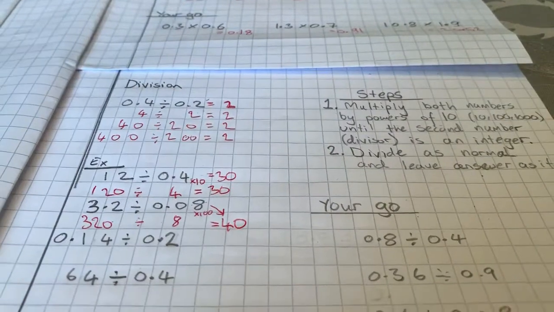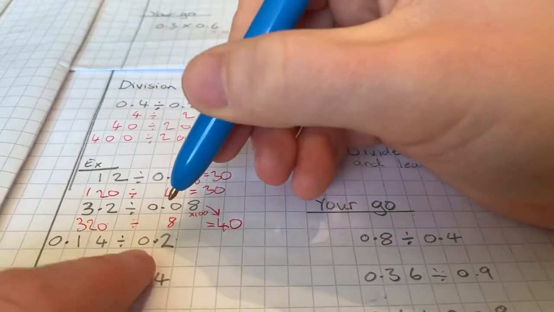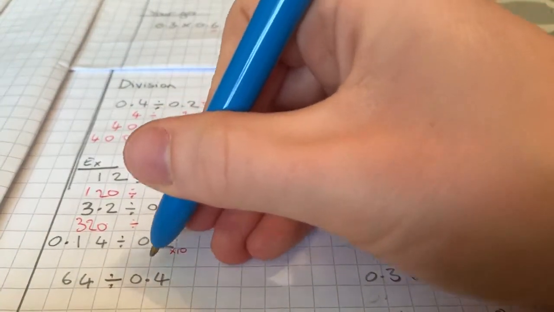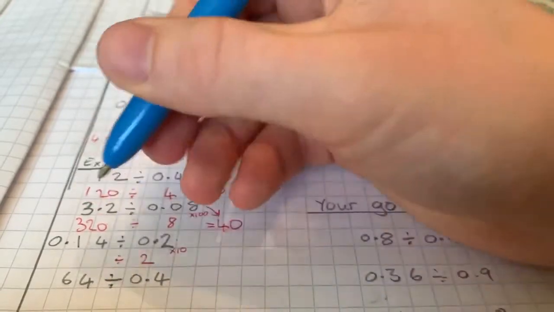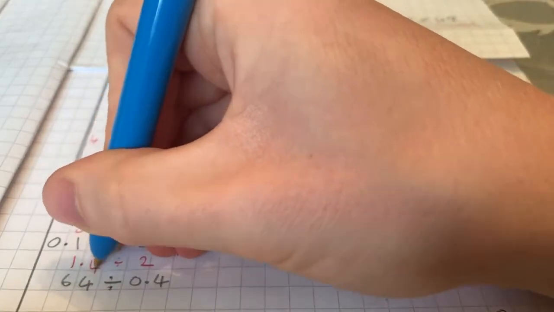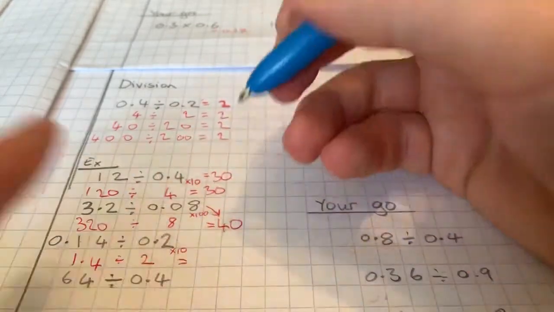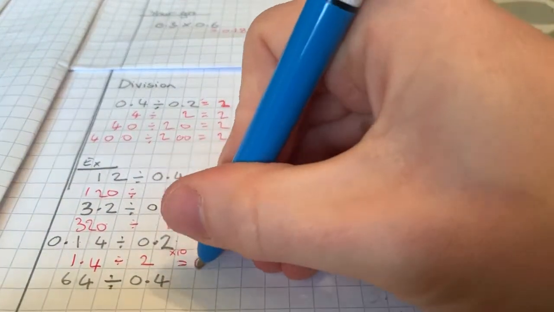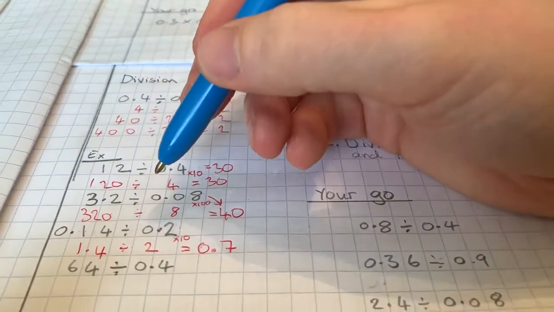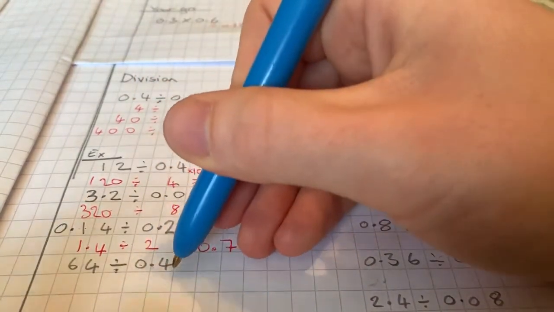Next one, I've got 0.14 divided by 0.2. I've got to make this an integer again, so I multiply that by 10 to make it 2. If I've done that, I've got to multiply this by 10, so that's going to be 1.4. So it's now 1.4 divided by 2, which you could use your division methods for. You don't need to do it in your head. And that is 0.7.